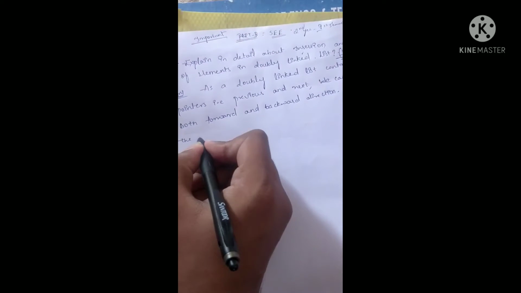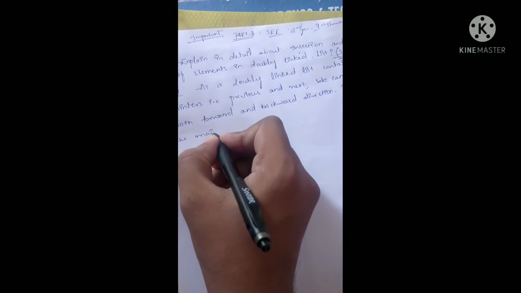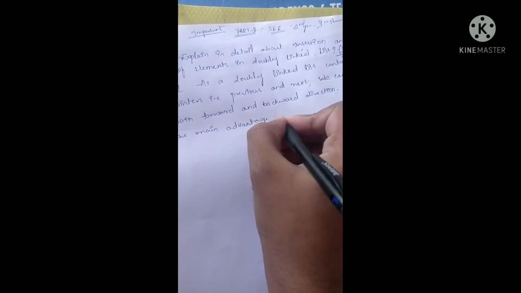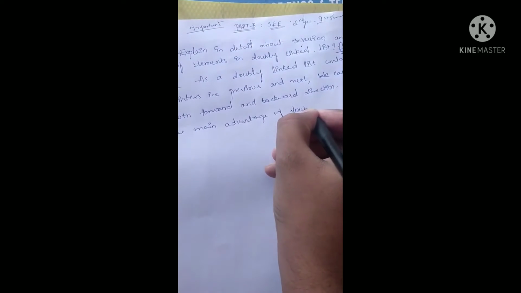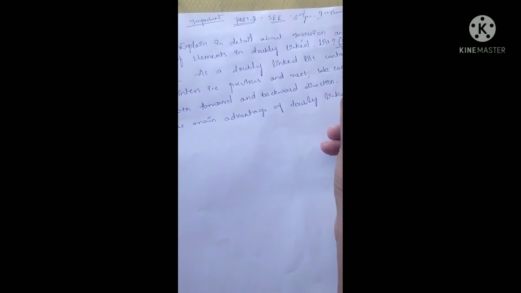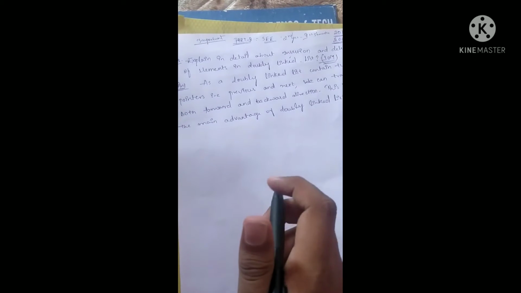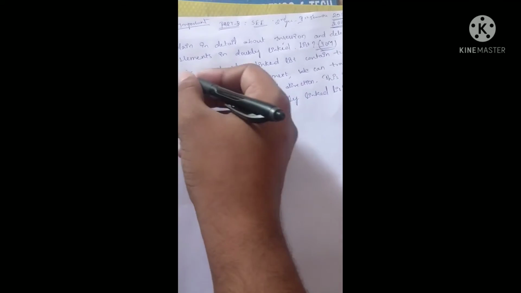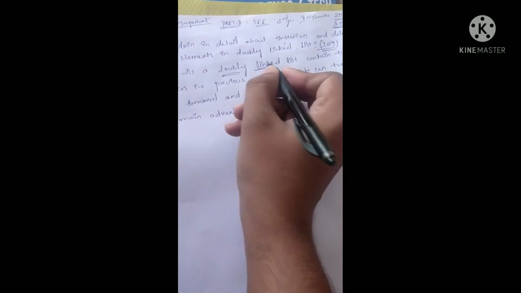This is the main advantage of a doubly linked list. If you revise this one or two times, it is very easy to understand and to write in your examination. This completes the definition of doubly linked list.